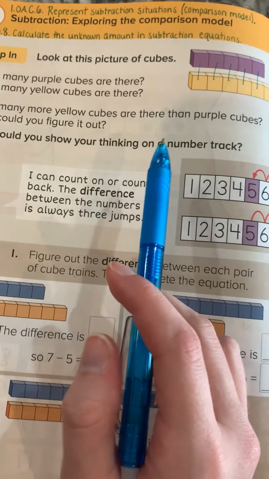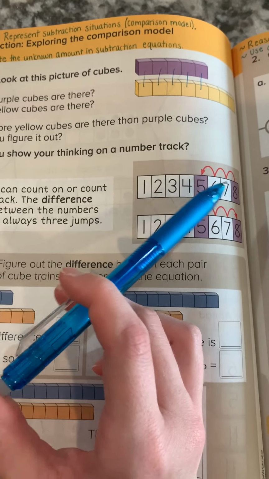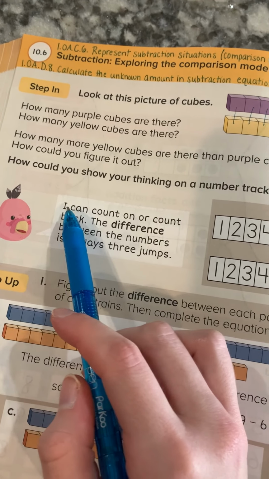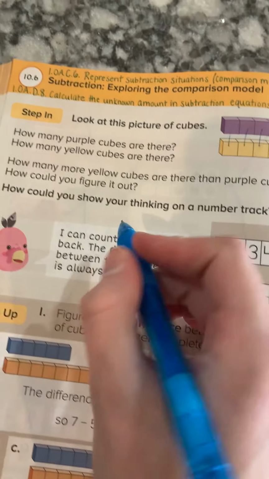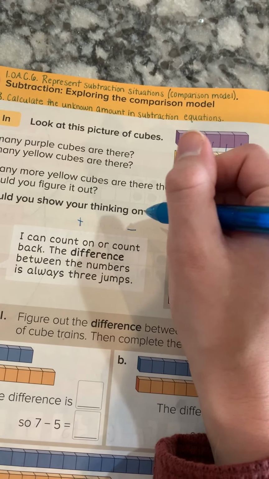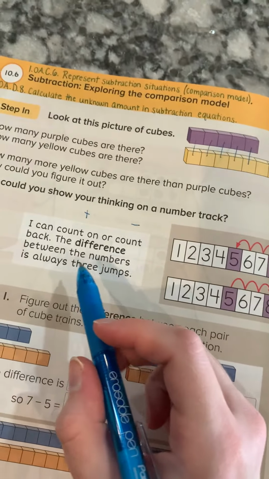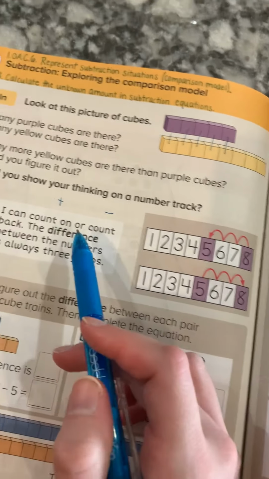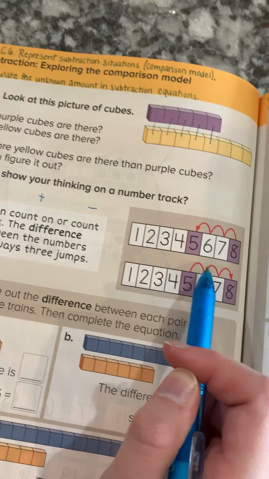Now it says, how would we show this on a number track? Well, you've used number tracks before, and that's when we do our jumps. This little turkey guy, he's saying, I can count on or count back. So count on is our adding, and count back is our subtracting. The difference between the numbers is always 3 jumps. He's saying that there's 3 jumps because he's looking right here, he gives you this example.